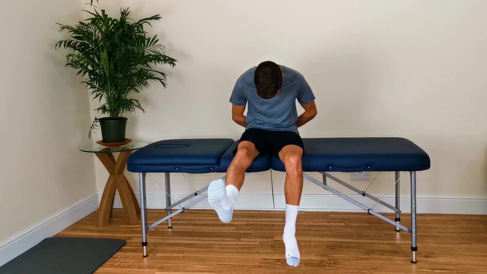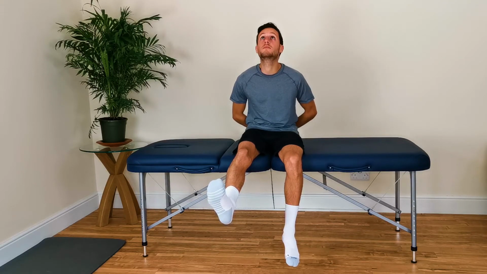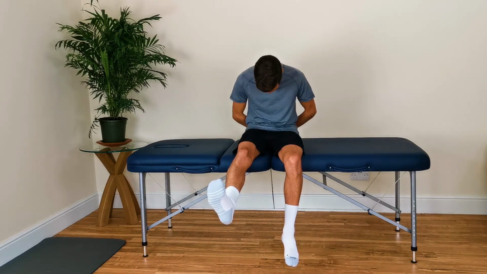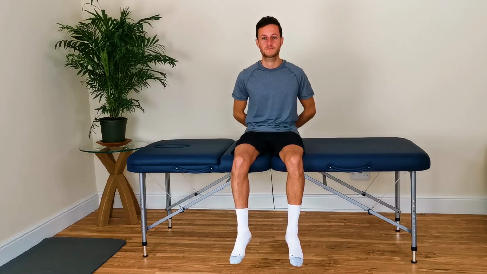What you then need to do is slowly extend the knee. Now, if the nerve is sensitized, even this could bring on a reproduction of your symptoms. However, if it doesn't, what you then need to do is bring your toes towards you. A positive test, again, would bring on a reproduction of your symptoms, and your symptoms should be alleviated if you point your toes away from you or if you look up to the sky.